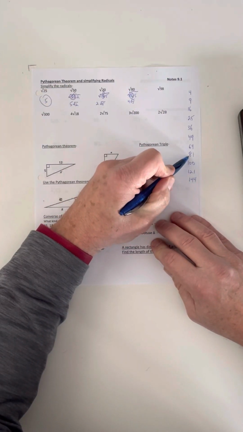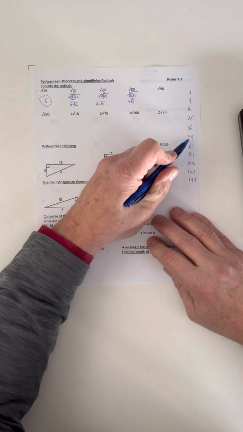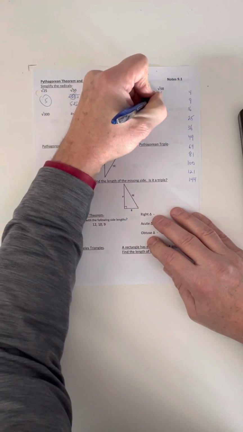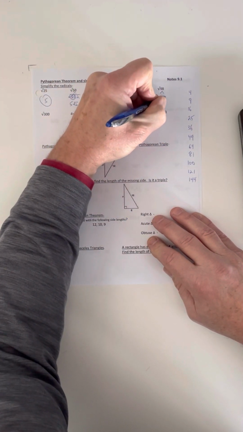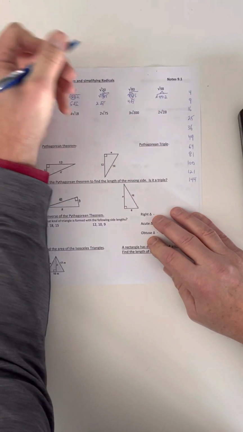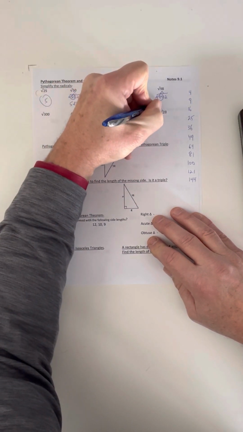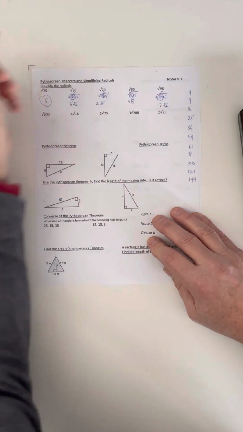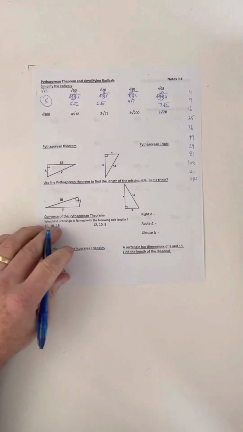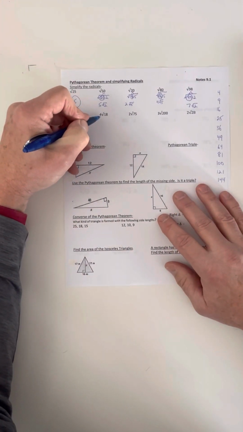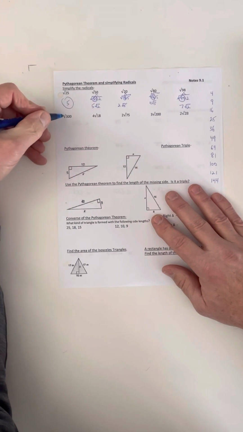98: starting here, that won't divide into it, that won't divide into it. 49 times 2. The square root of 49 is 7, so your answer is 7 square roots of 2. So that's how you do that. Now, next one, 4 square roots of 18. We're going to let you do that one here.